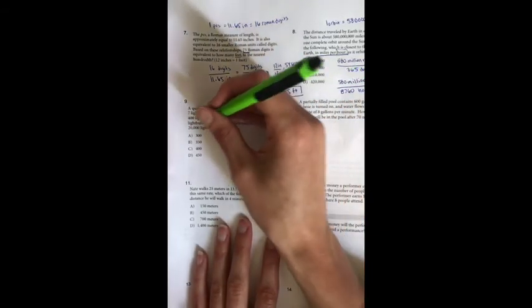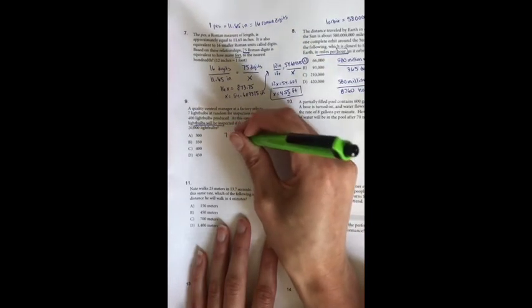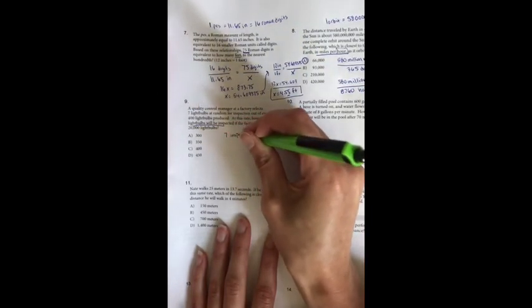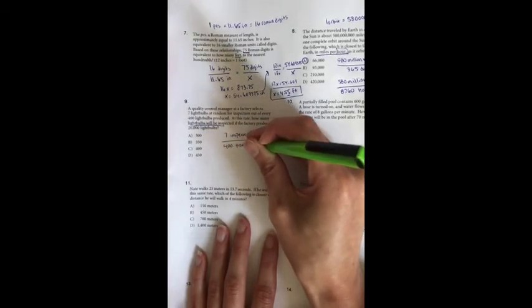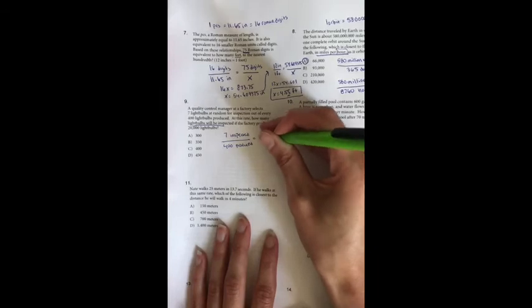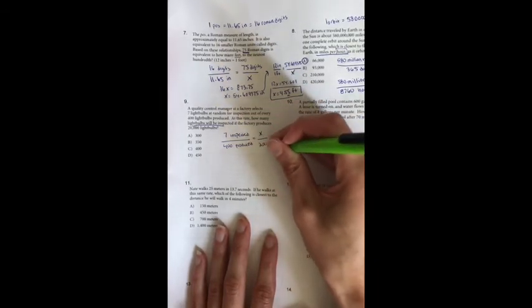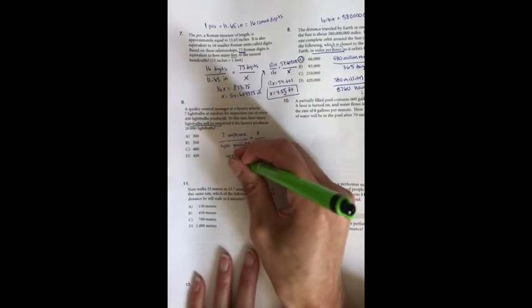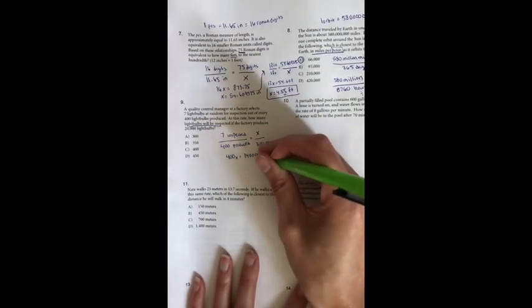So 7 inspected for every 400 produced. And we're looking for how many inspected out of 20,000 produced. All right, and so then we cross multiply. And then we divide.